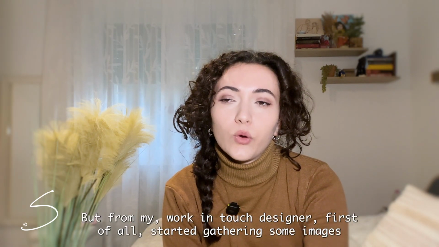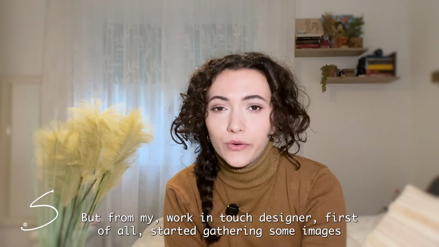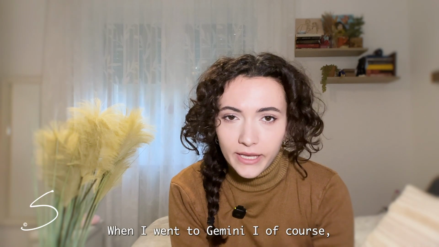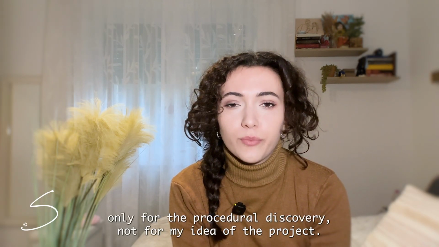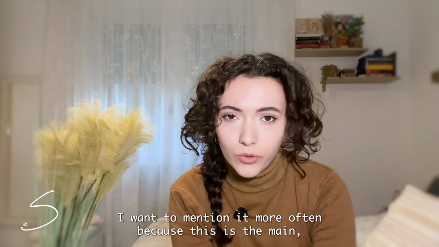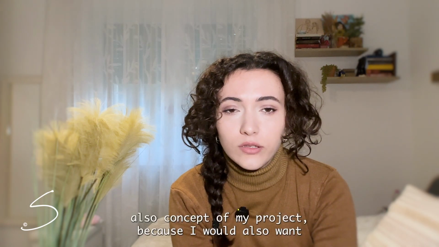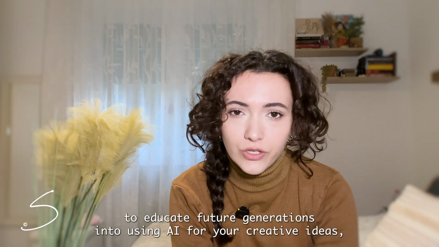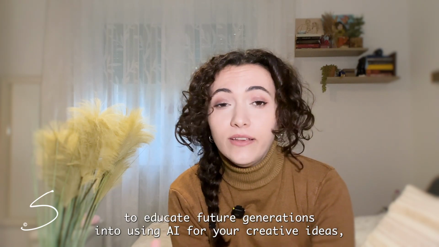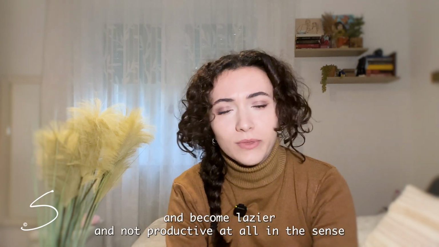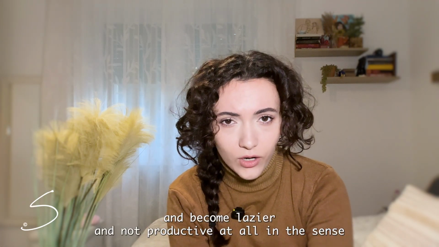For my work in TouchDesigner, first of all, I started gathering some images on this university research page where you can find roots of plants. There are not all of them. I used Gemini AI, of course, only for the procedural discovery, not for my idea of the project. I want to mention it more often because this is also the main concept of my project. I want to educate future generations into using AI for your creative ideas, not going to AI to help you generate the idea and become lazier and not productive at all.